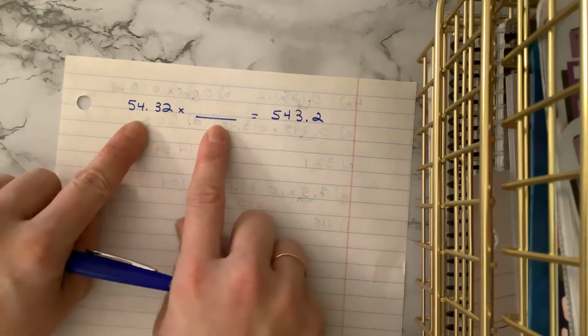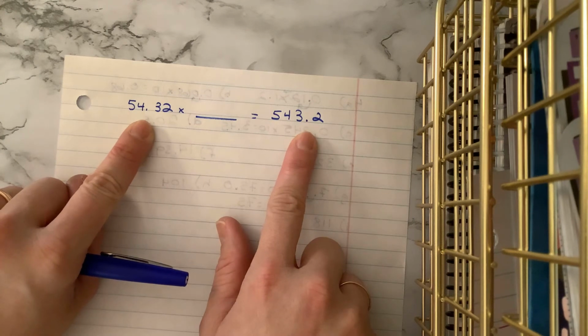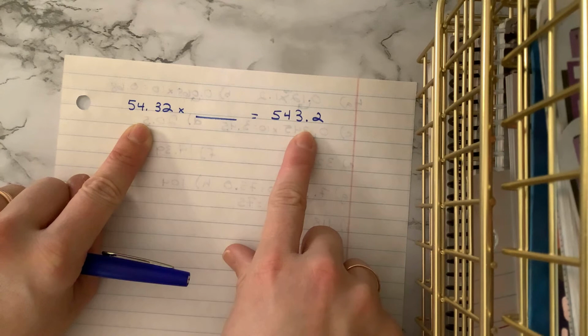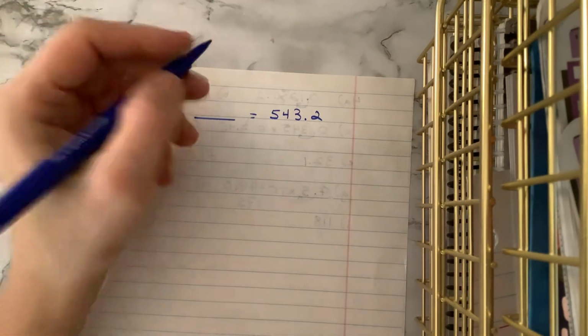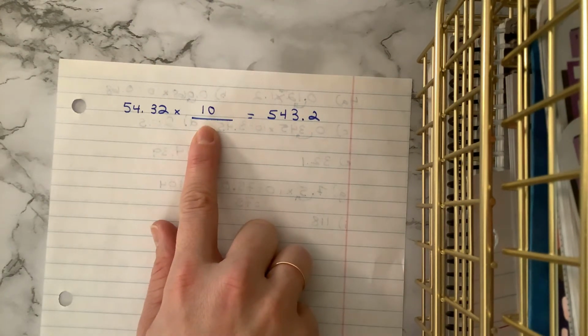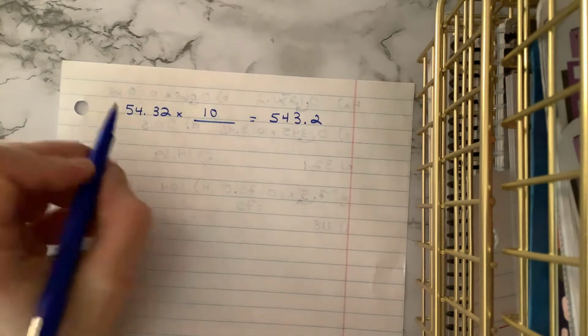So we have to compare how many spaces the decimal point moved here. Here it was between the 4 and the 3. Here it's between the 3 and the 2. How many spaces did it move? Just 1, which means our answer should have just 1 zero. Okay, so we're going to write 10 here.